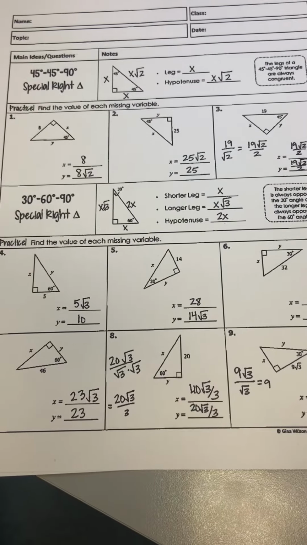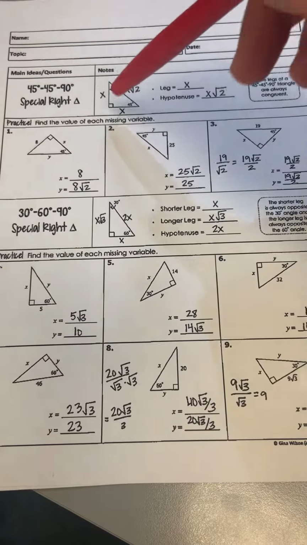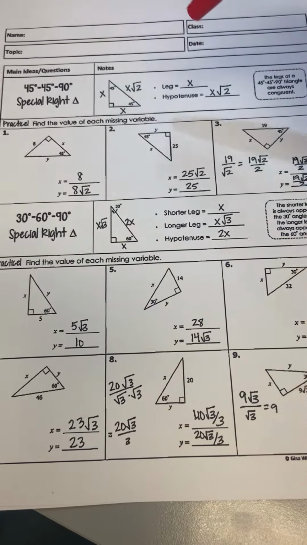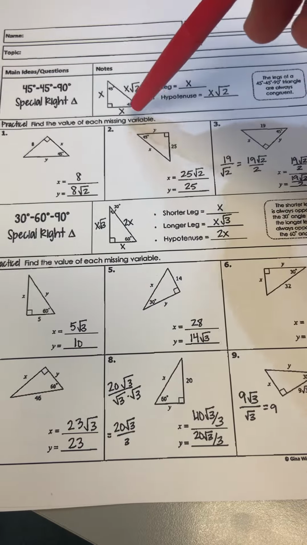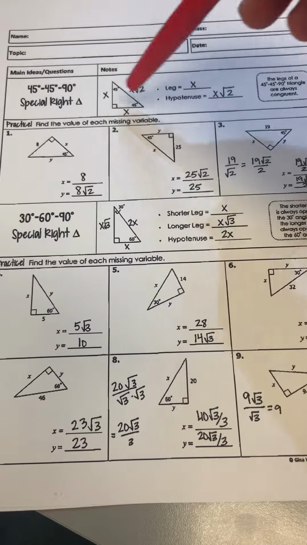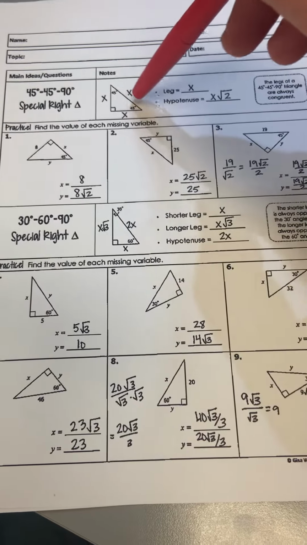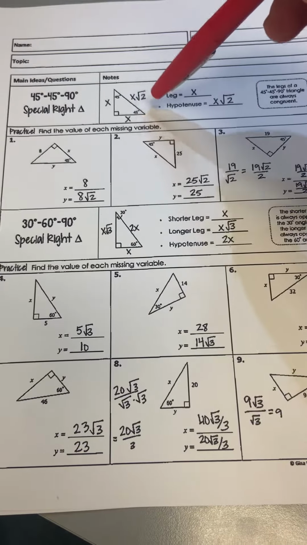All right, today we're going to learn about 45, 45, 90 special right triangles. What you really have to know about this is that it follows a pattern. So there are two legs to each of these triangles and then one hypotenuse, and each leg has its own formula. Each leg represents x, and the hypotenuse for the 45, 45, 90 triangle is x root 2.